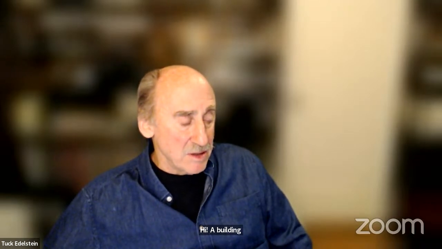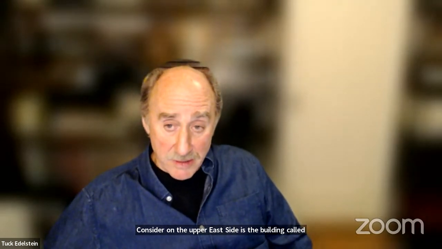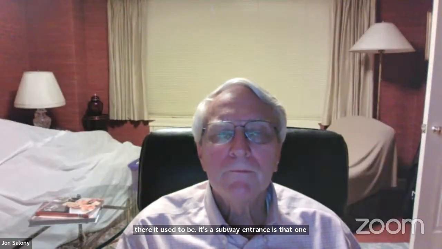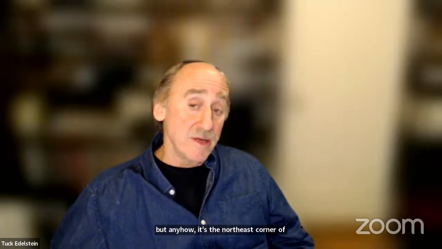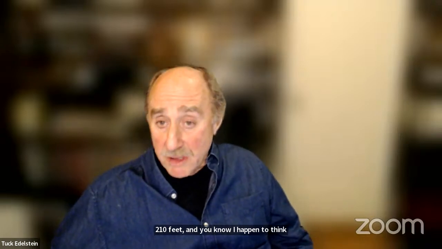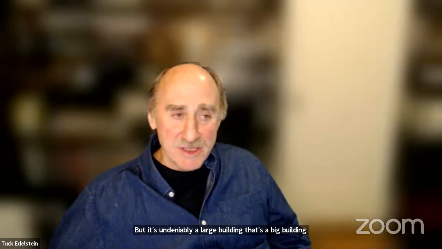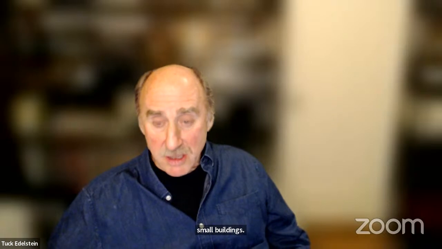A building that's recently built that's interesting to consider on the Upper East Side is a building called the Hawthorne, on 86th Street and Lexington Avenue. It has a subway entrance, and it used to have a lot of different stores. It's the northeast corner of 86th Street and Lexington. That building's built to 210 feet. And I happen to think it's, for a building of that scale, a handsome building, but it's undeniably a large building. That's a big building. So this is not saying we have to have small buildings. It's just getting away from super talls or tall buildings.